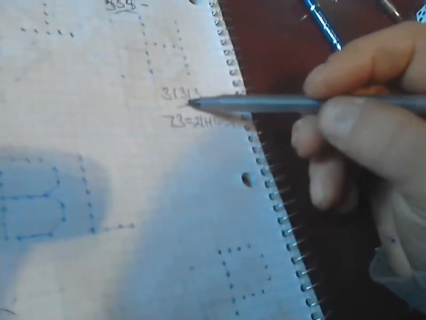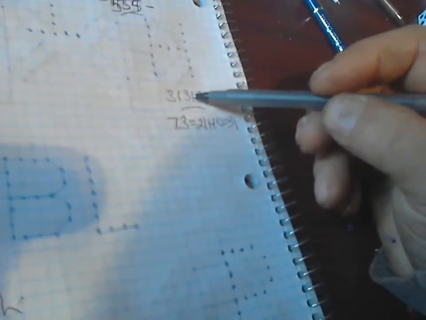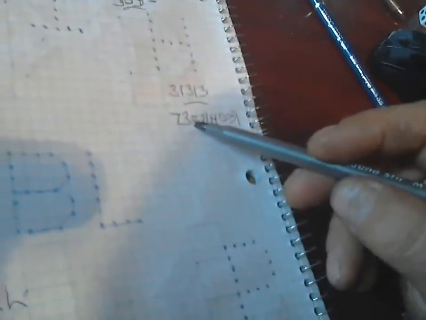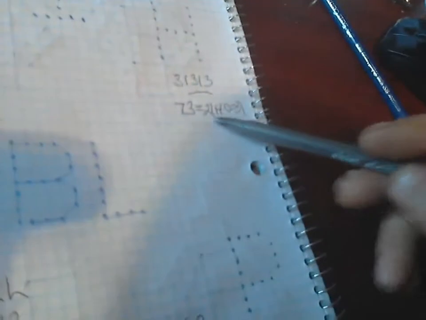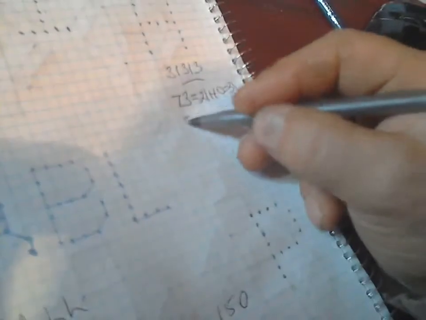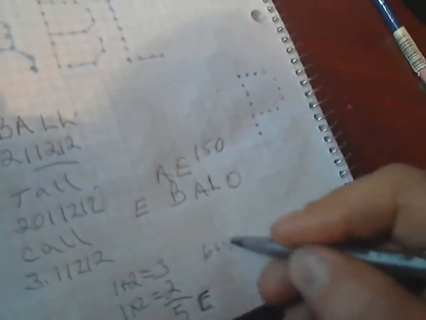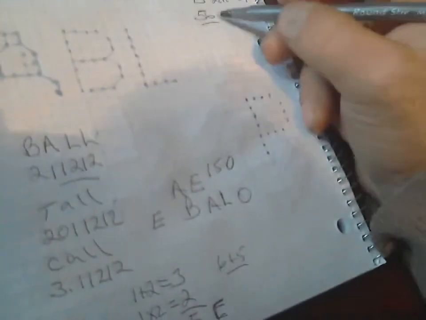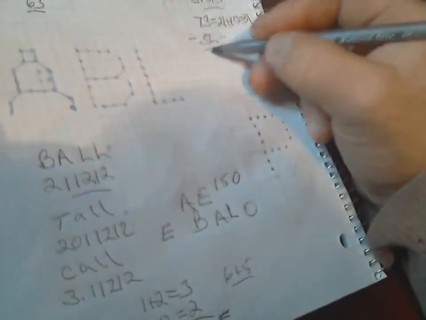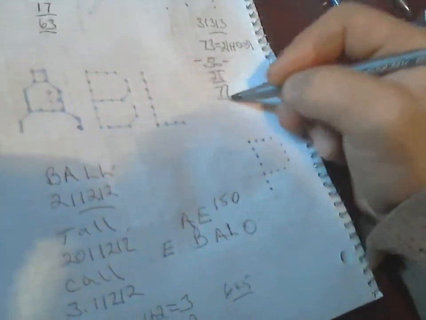So let's go back to what we got over here. 1, 3, 1, 3, 1, 3. 11 times 11 times 11 is 1331. 7 times 3 is 21 and 10 equaling to 31. 31 days in a month. 56, right? Which is 2 times 3 is 6. 2 plus 3 is 5 equals 56. 56 and 21 equals to 77.